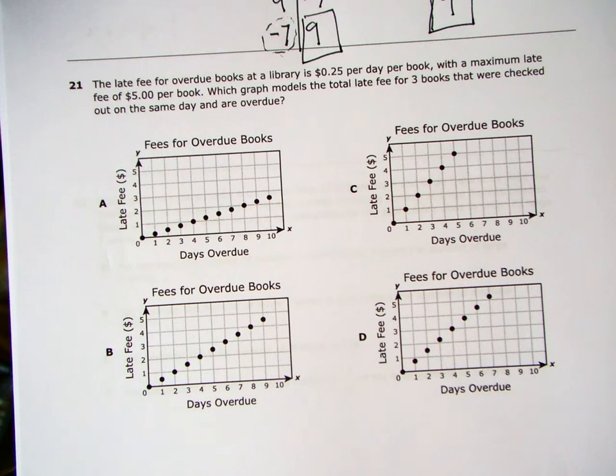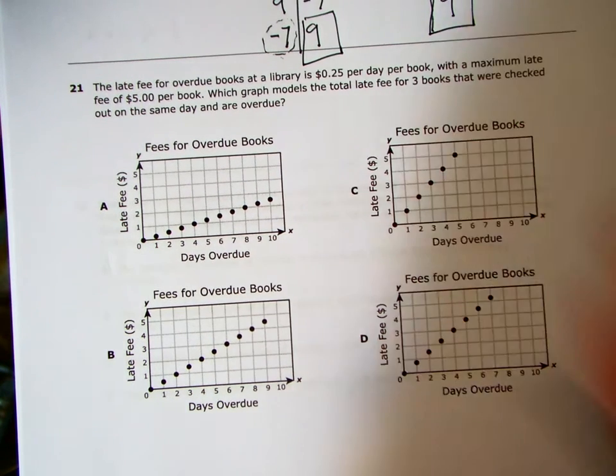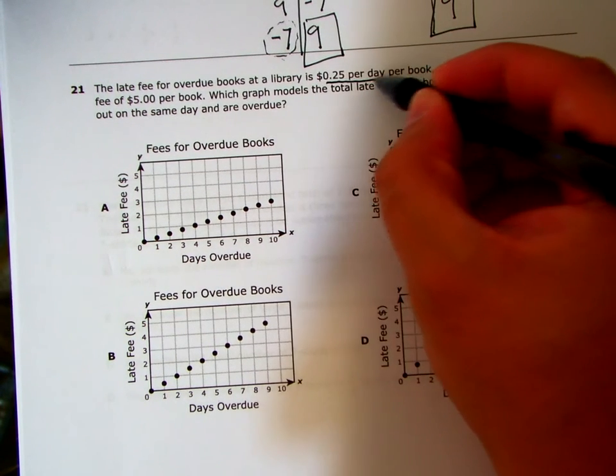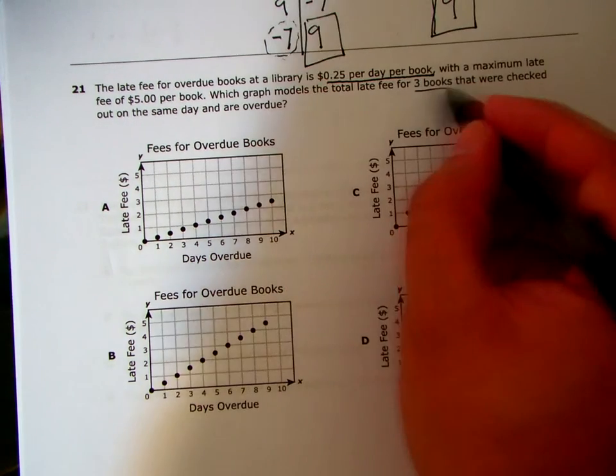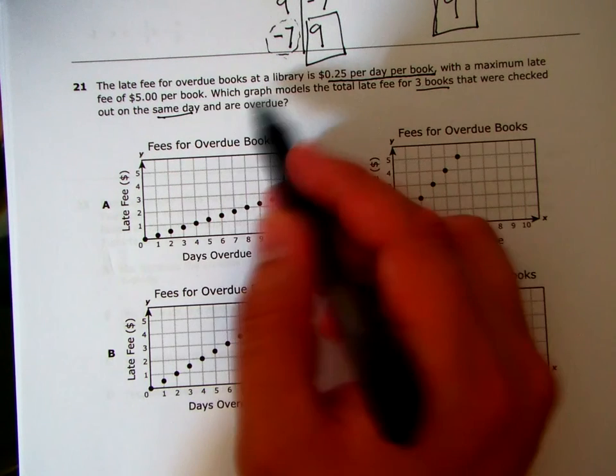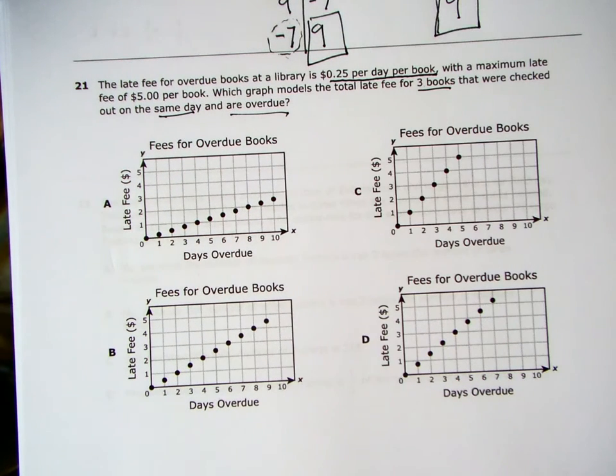So the late fee for overdue books at the library is 0.25 per day per book, right? There's a maximum late fee of $5 per book. You can't pay more than $5. Which graph models the total late fee for 3 books? Pay attention, 3 books. Up here it says per day per book, but we have 3 books that were checked out the same day and they're overdue.